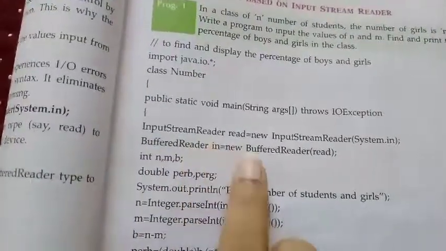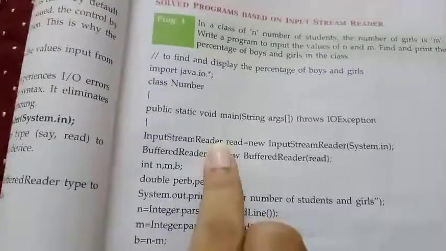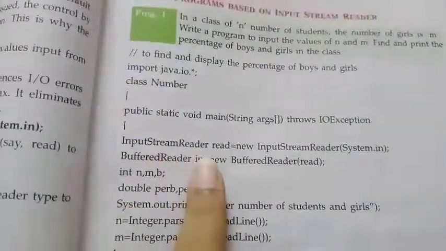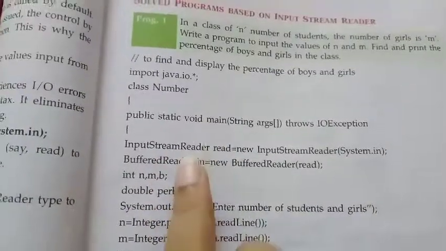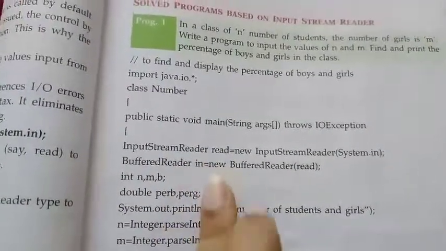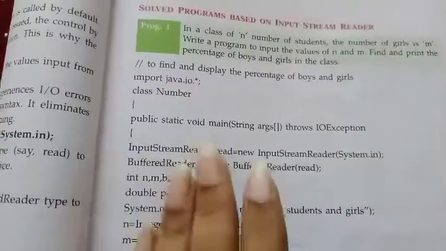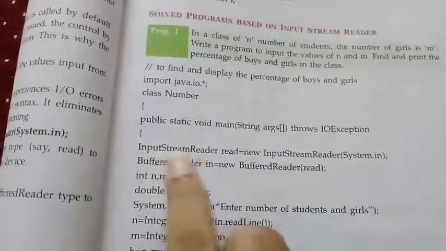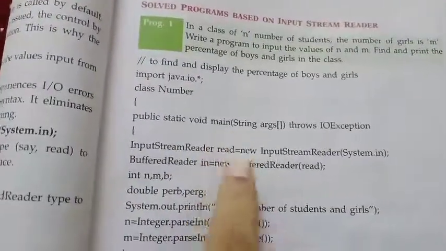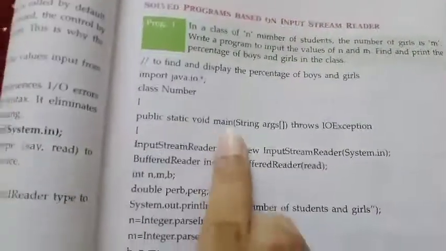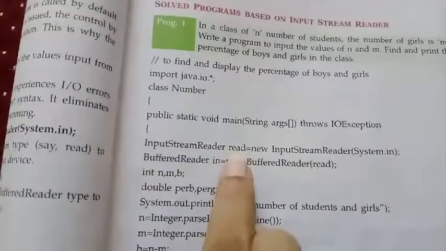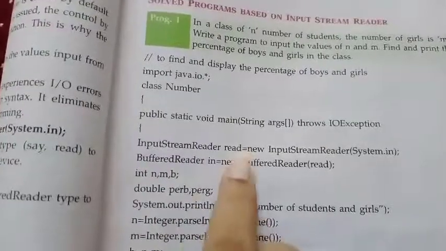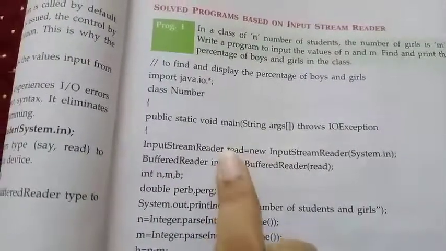To use this InputStreamReader class, first we need to create an object. For any class, to use that class we need an object. You all know it. Without an object we cannot access the data in it, that is, we cannot use the class. So for InputStreamReader, the object can be of any name. Here they have given read.